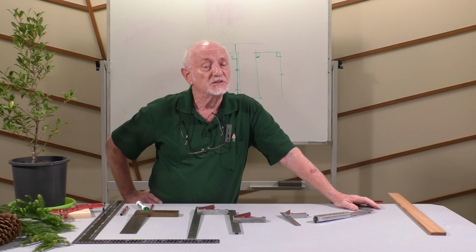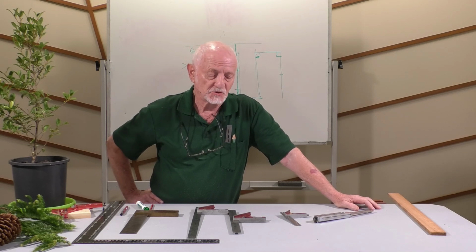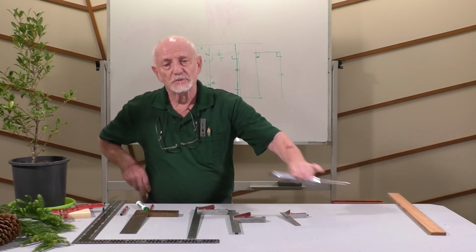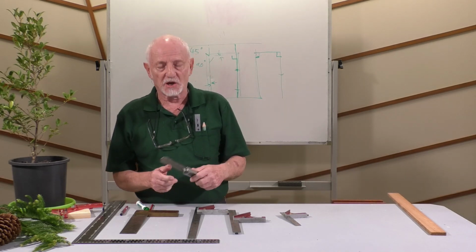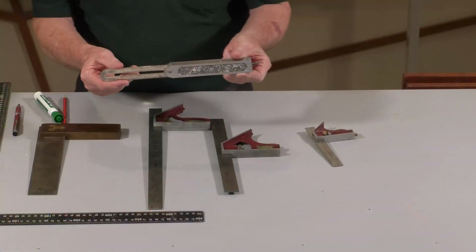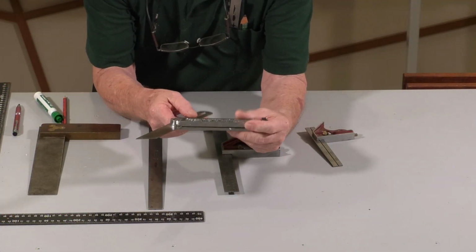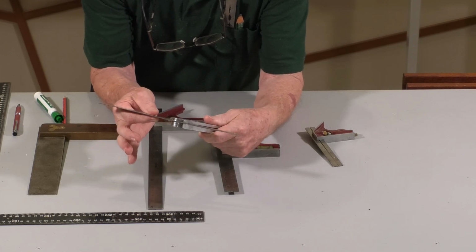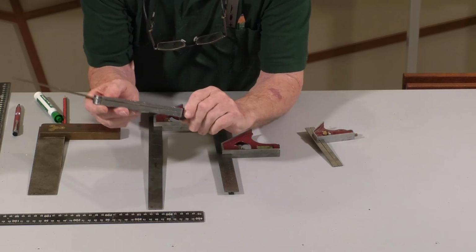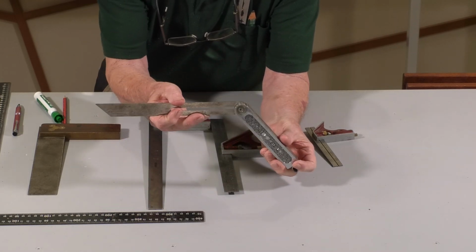Now, if you need anything other than those 2 angles, what we use is a bevel. It's called a sliding bevel. That's the position it's stacked in the toolbox. And when you open it up, it slides along the groove there, or the slot.